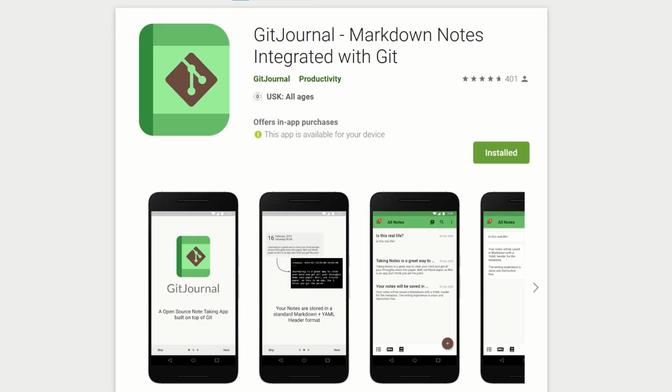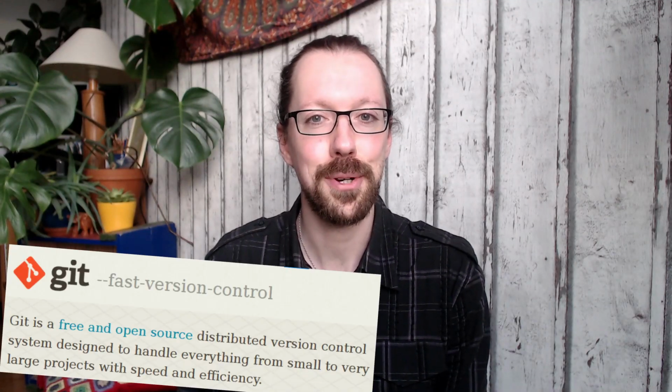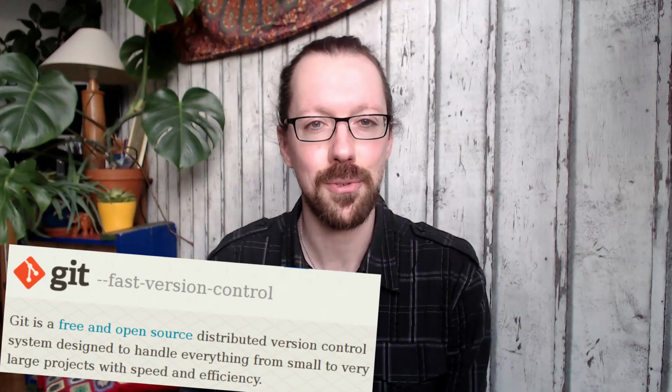It's called GitJournal, and the name is very on point because that's basically what it does. It lets you write your journal, or any text for that matter, and stores it in a Git repository. If you don't know Git, it's a version control system that's very good at keeping track of changes to text files. There are hosted versions of Git repositories like GitHub or GitLab, but you can easily host them yourself too.